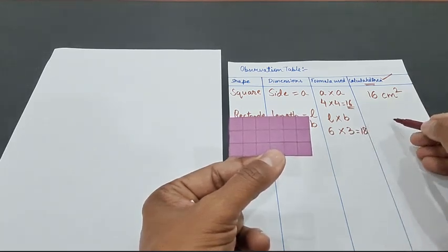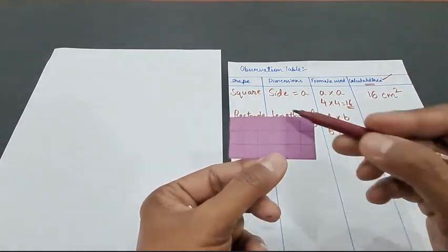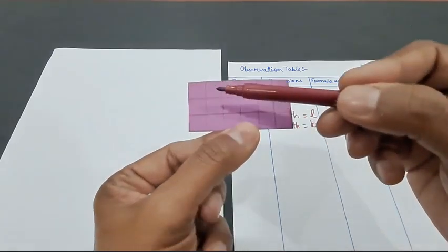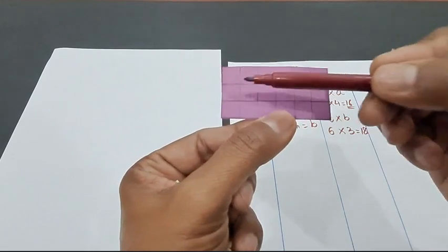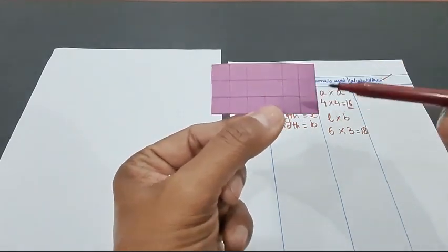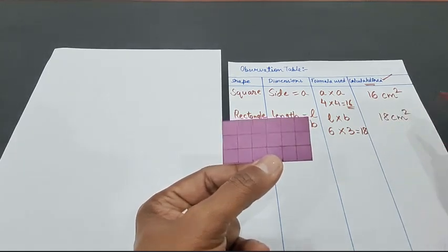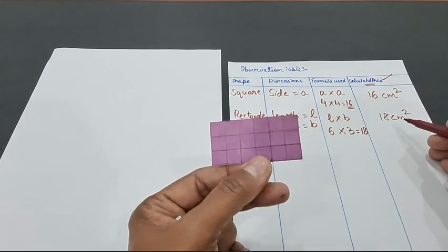Can we verify this using the calculated area using unit squares? Let's count the total number of small squares in this figure. 6 plus 6 plus 6. It is 18, and therefore the calculated area is 18 centimeter square.